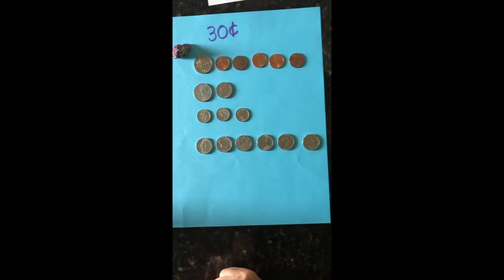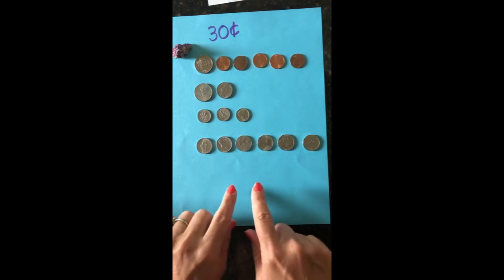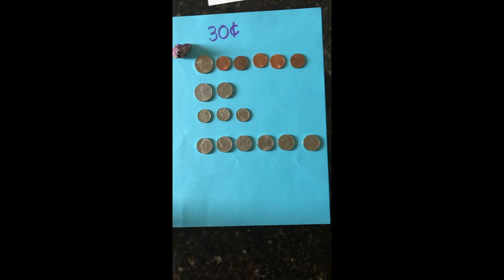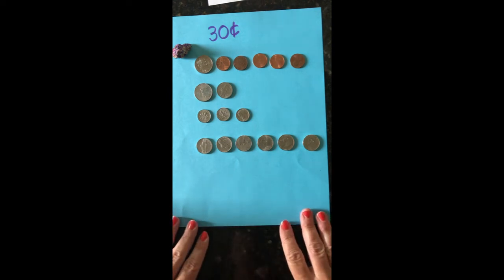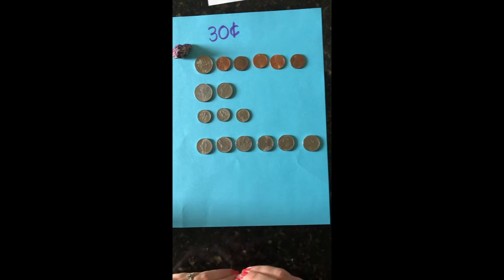I am sure that there are so many ways that you would be able to figure out how to make 30 cents. Could you use, instead of all these nickels, could you use nickels and pennies? Yes. Could you use dimes and nickels? Yes. There are so many ways, and that is a really fun little game to do too, is to see all the ways that you can make an amount of money.